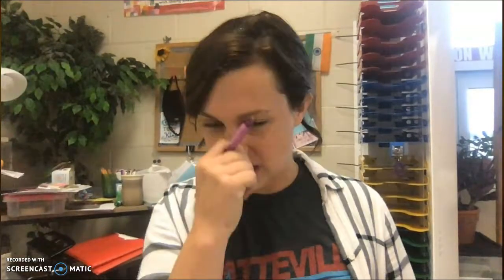Hi readers! This week we started learning all about character traits, and we began expanding our vocabulary. Today you're going to be reading and using evidence from your text to try to figure out what your character is feeling and what some of their traits might be.